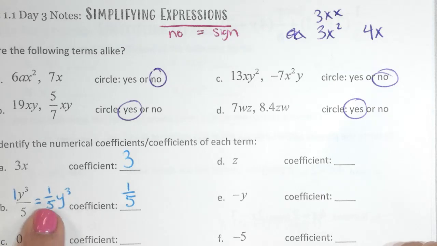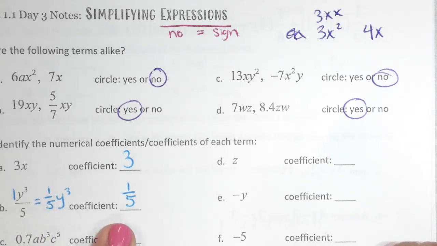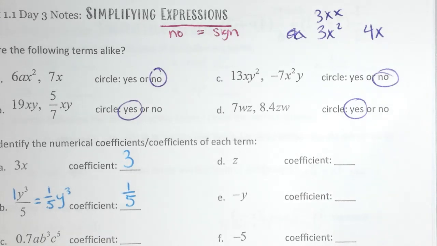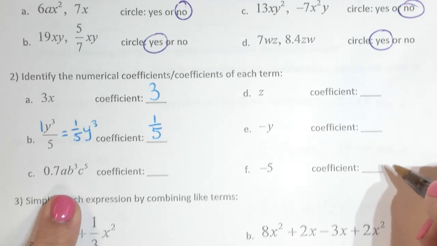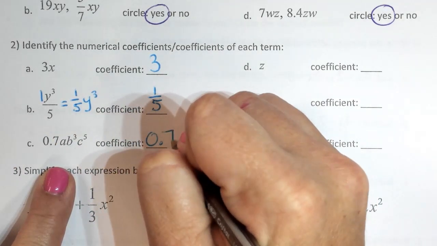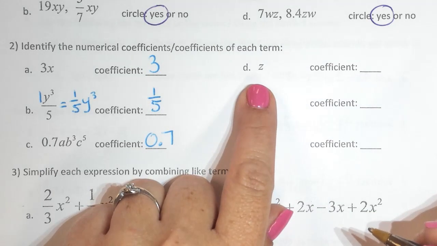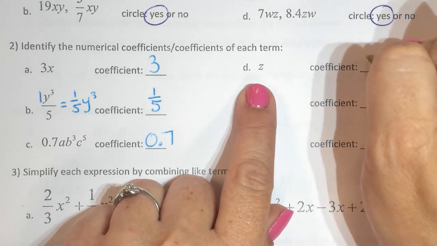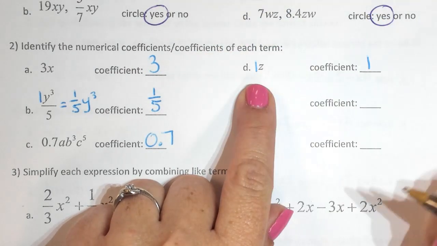That letter can go on top or to the side. So if I rewrite it, it's just 1/5 in front, right? If it's on the bottom, you can't rewrite it like that. If it's on the bottom, that's a whole other ball game. Okay, what about this one? 0.7. What about this one? 1. If there's no number, you can put a 1.